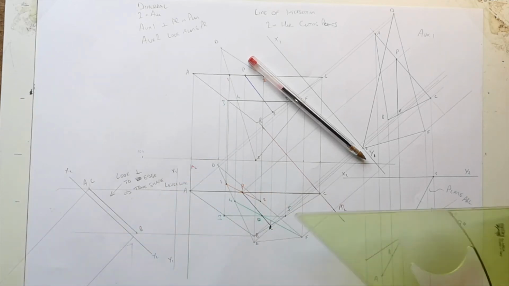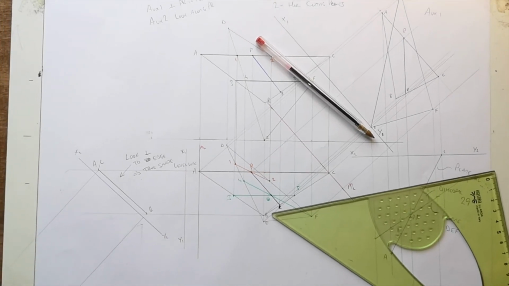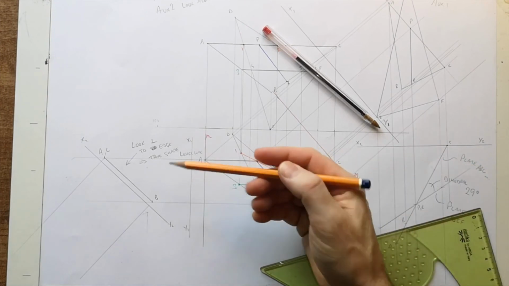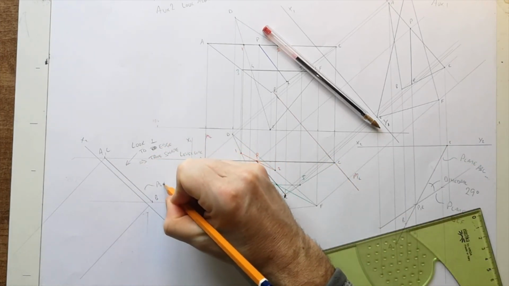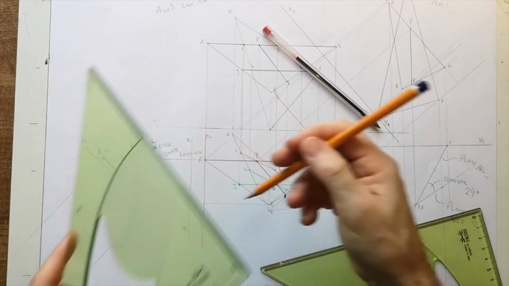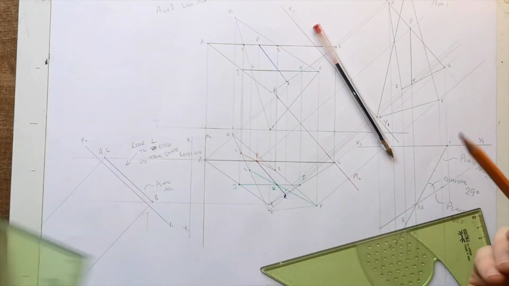So let's have a peek at our camera, see how we're doing. Now you can kind of see it there, guys. There we are. Okay, so I've looked along AC. I can see ABC as an edge. Okay, remember that's plane ABC. Now I'm going to look perpendicular to that plane because I can see it as an edge. So if I look that way, I'll see it as a true shape.